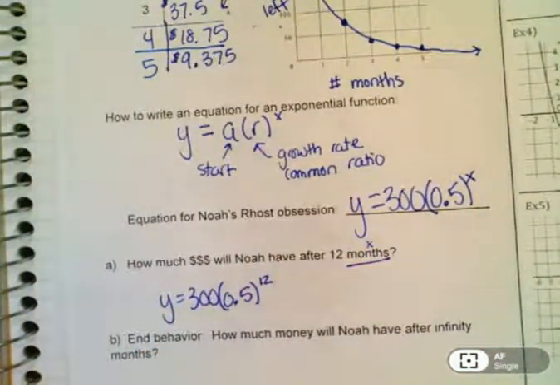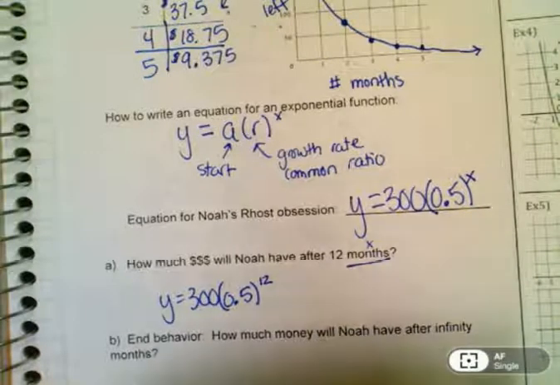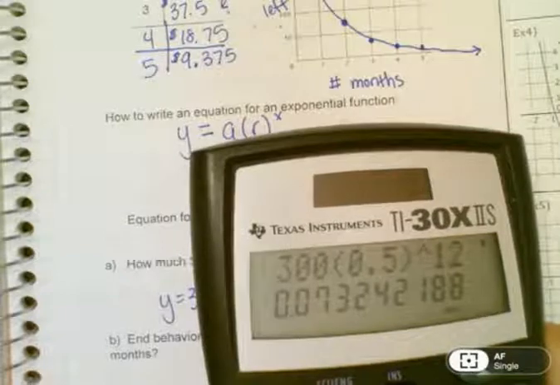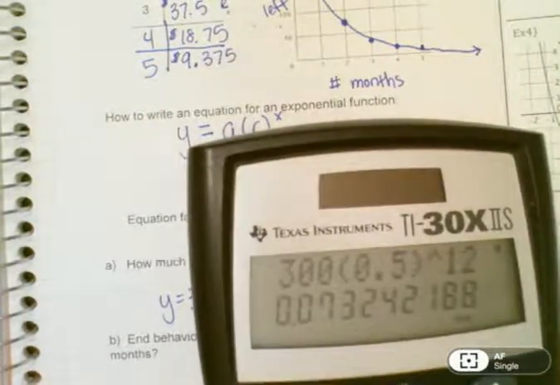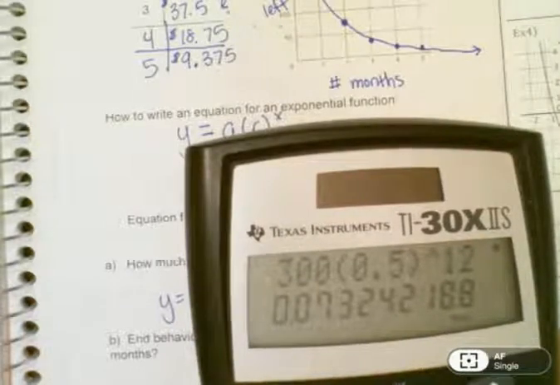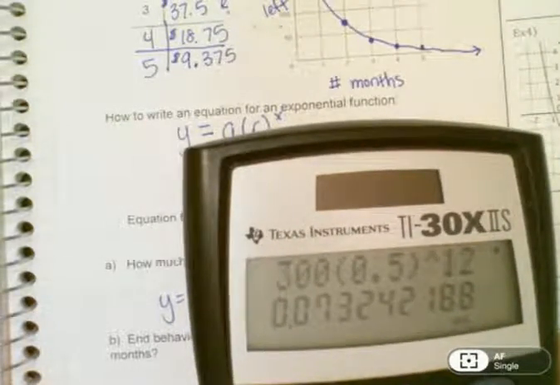And I want you to practice typing that into your calculator to see what you get. And if you need more time, go ahead and pause so you don't get frustrated by me giving you the answer. But this is what I got. And that's exactly how I typed it in. When thinking about how much money this is, it's like 73 cents or what, right? We have to think about how much money this is.